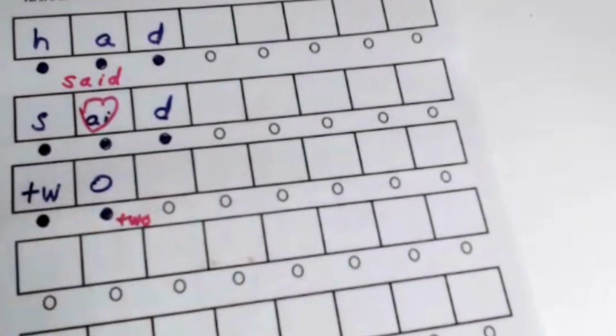So I try to make as many connections for my students as possible and talk about the morphology of it. And I wouldn't necessarily go into all the different spellings of two right now. Depends on what kind of a lesson you're doing. What about the word one? I have one of something.